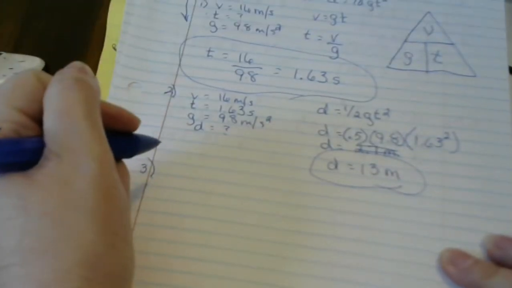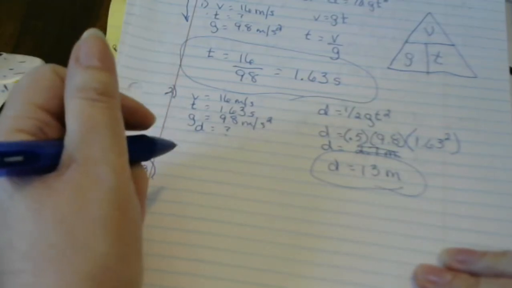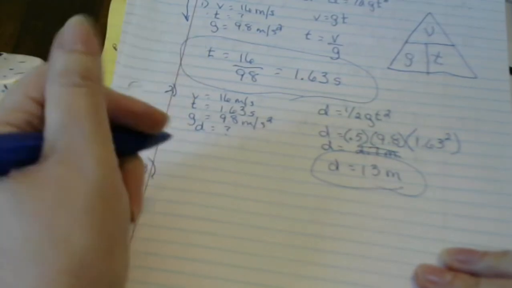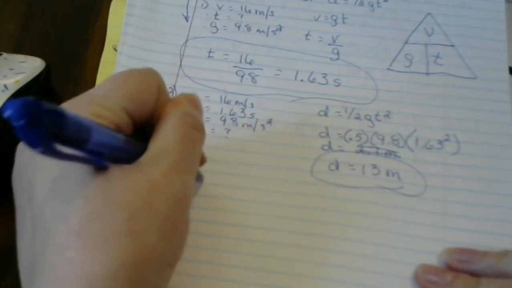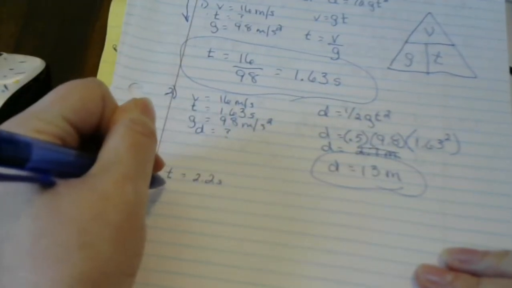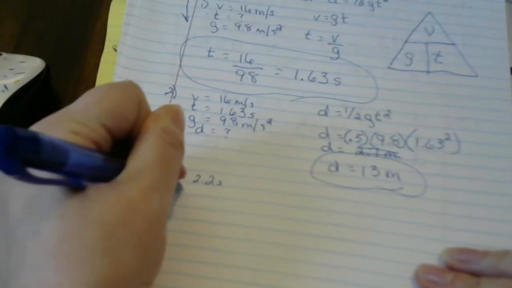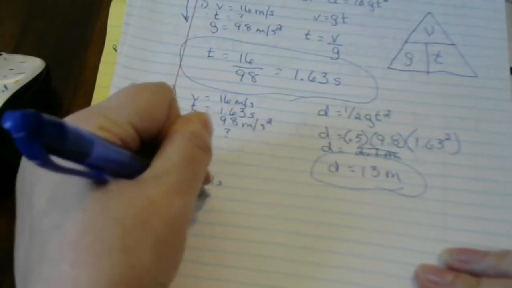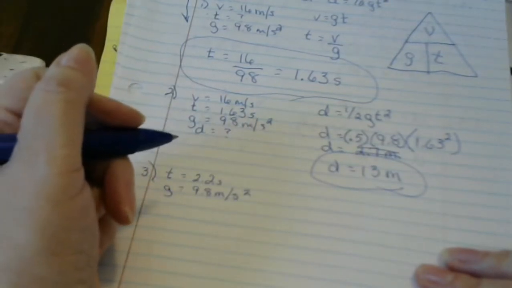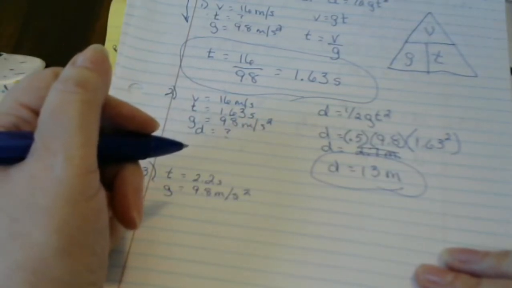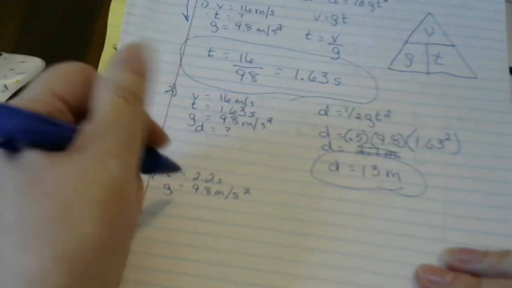We have 2.2 seconds is our time. And then our acceleration, or little g, is 9.8 meters per second squared. And it's asking for velocity, or how fast.